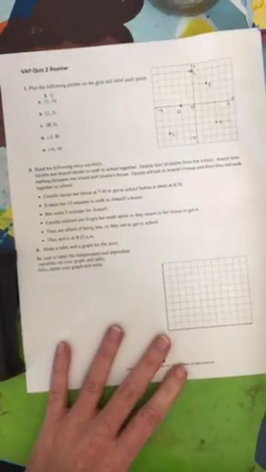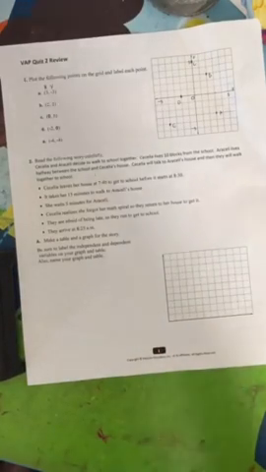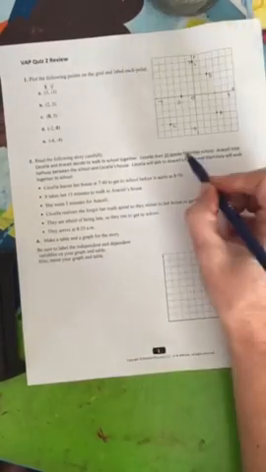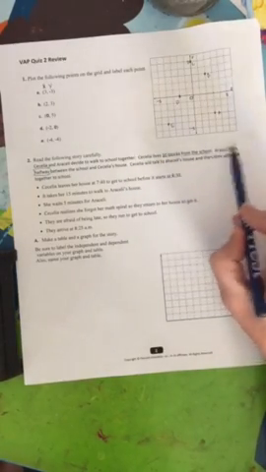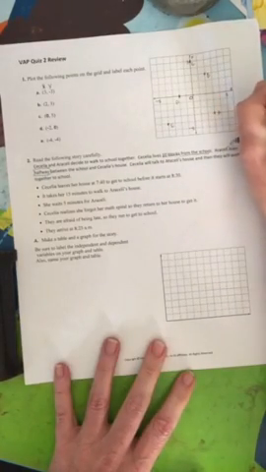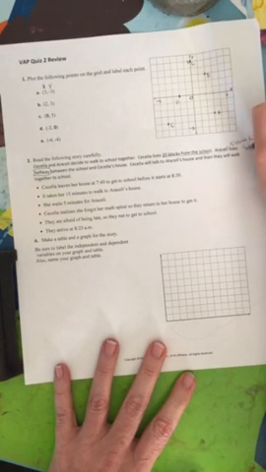2. Read the following story carefully. Cecilia and Araceli decided to walk to school together. Cecilia lives 10 blocks from the school. Araceli lives halfway between the school and Cecilia. So if Cecilia lives 10 blocks away, that must mean Araceli lives 5 blocks away from school.